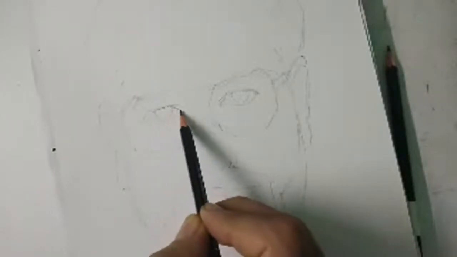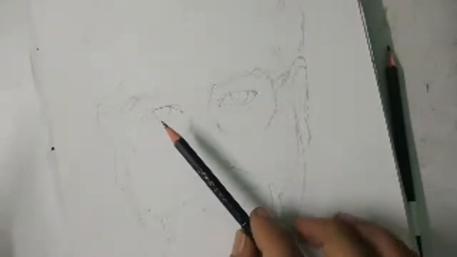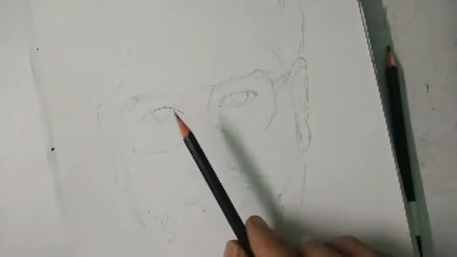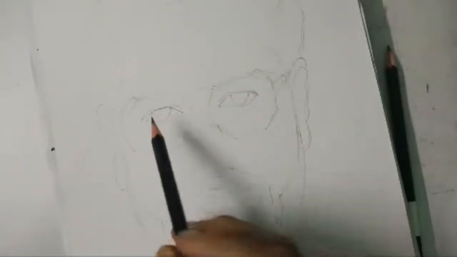You have to get the shape of the eyes, measure according to the size of the page. If you are seeing the picture from a mobile, then zoom the image and see the eye shape carefully.